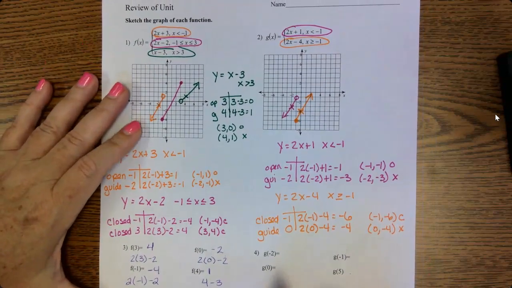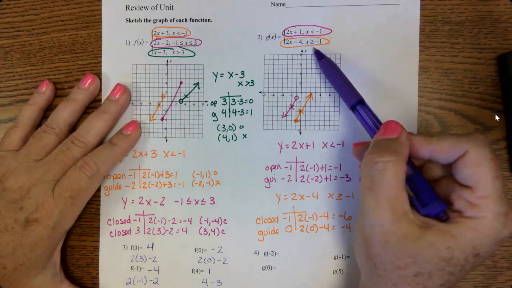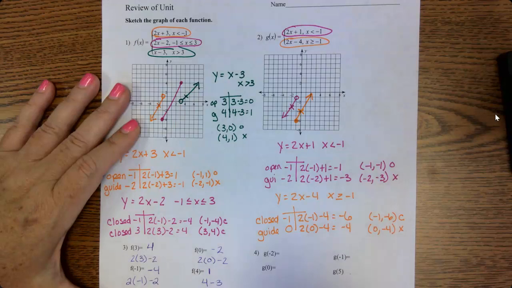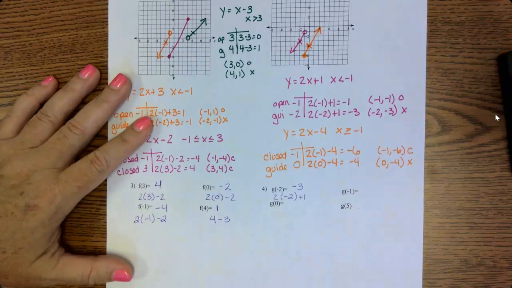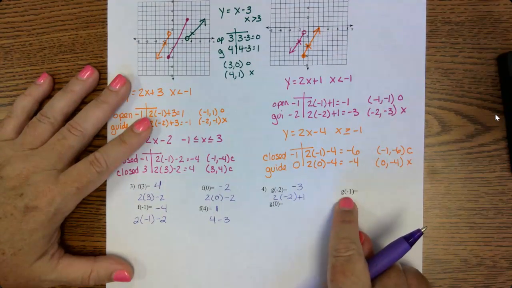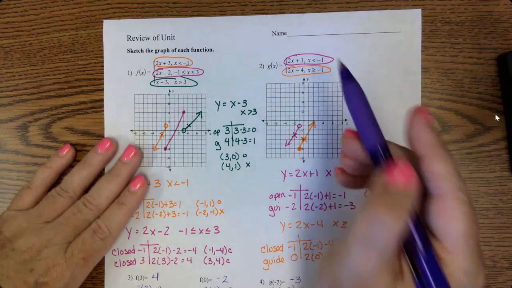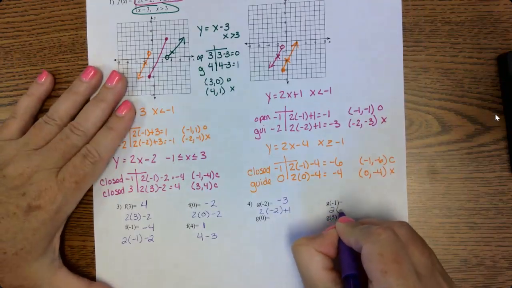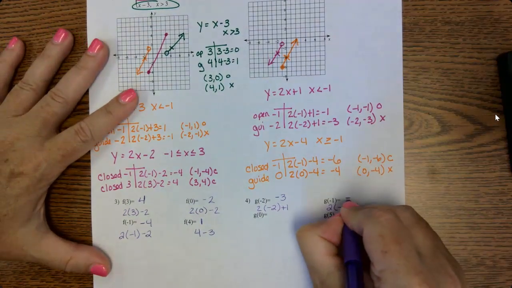Negative 2. Is negative 2 less than negative 1 or bigger than negative 1? Correct. It is less than negative 1. So this will be 2 times negative 2 plus 1, which is negative 3. Okay, negative 1. We need to look for the equal to bar, so it's going to be the second equation. So 2 times negative 1 minus 4, and that's negative 6.